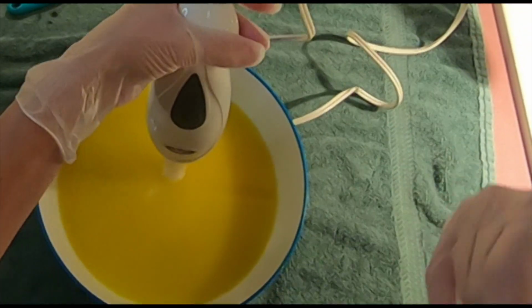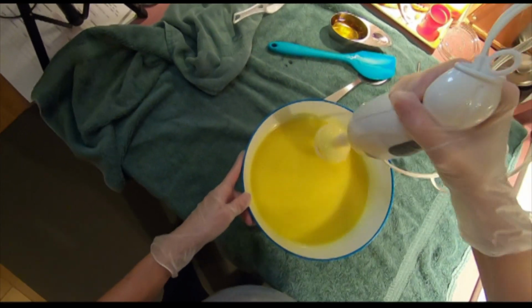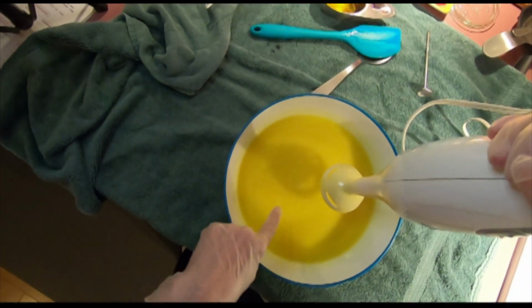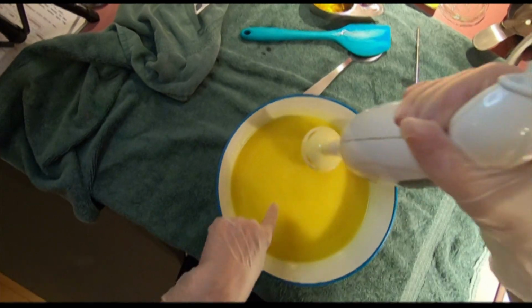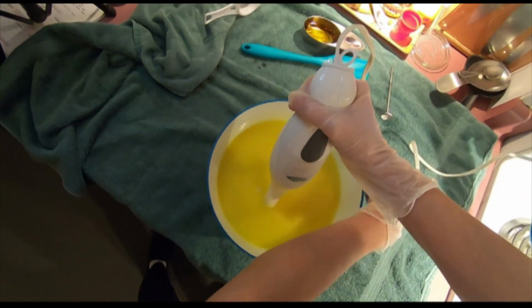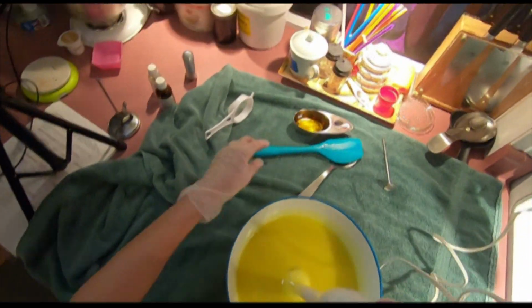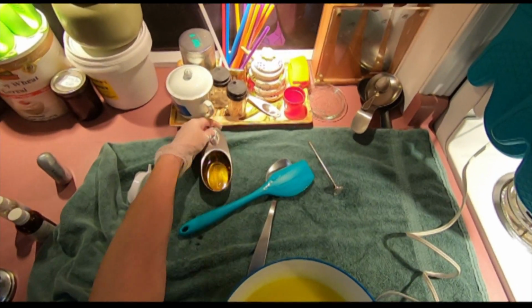Now once it goes through the process of mixing, you can see that it's getting a little bit thicker, and you can see that I'm starting to get some light lines on here. So that's a very light trace. I want to go a little bit thicker than that. Oh, actually, I'm going to throw in, now that I'm at a light trace.